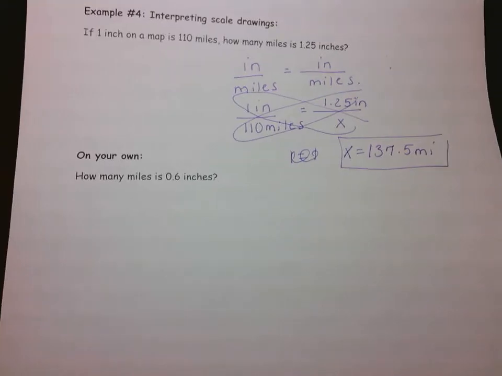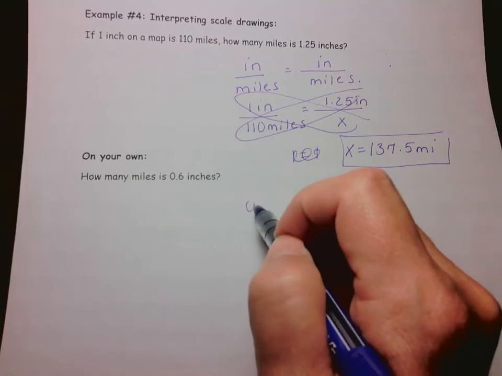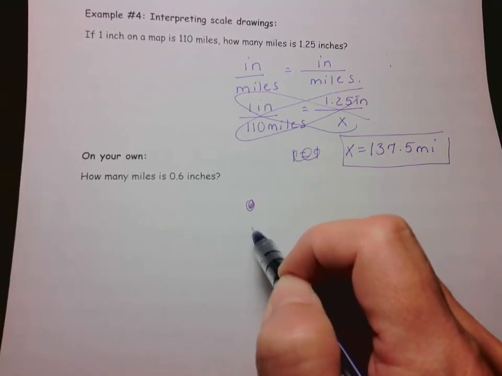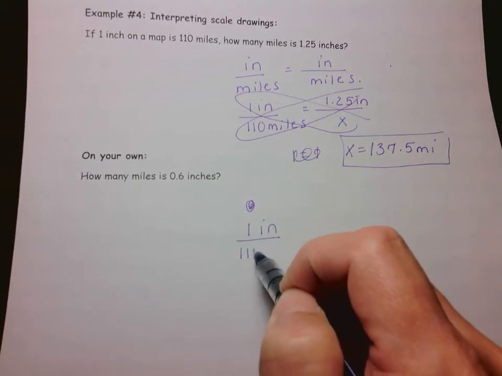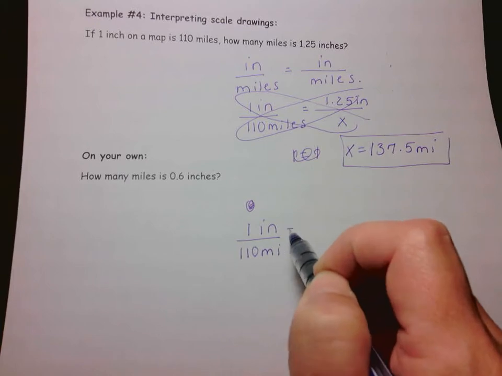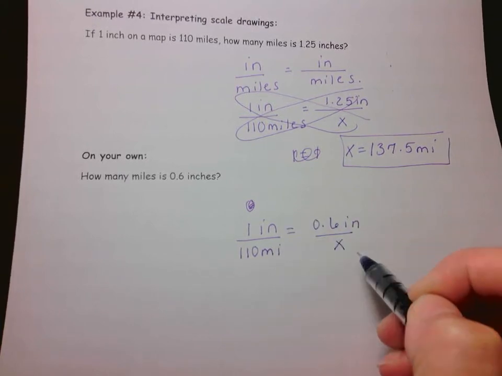Okay, and finally go ahead and do this last example. Okay, inches over miles equals inches over miles. 1 inch is 110 miles, so then 0.6 inches is how many miles?